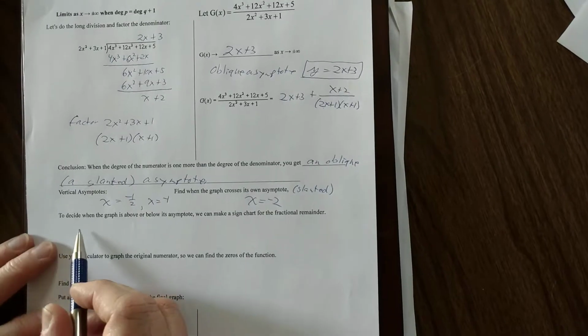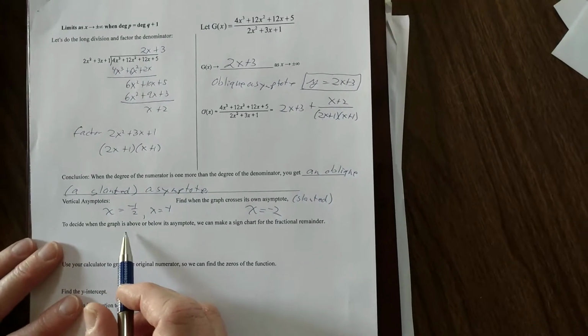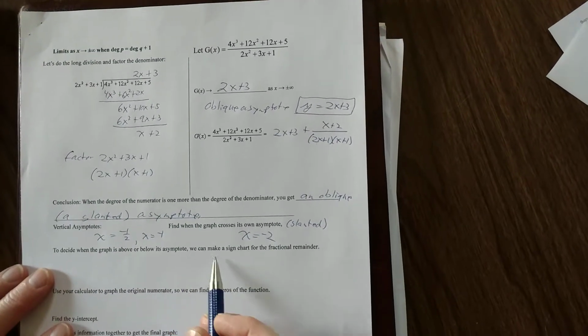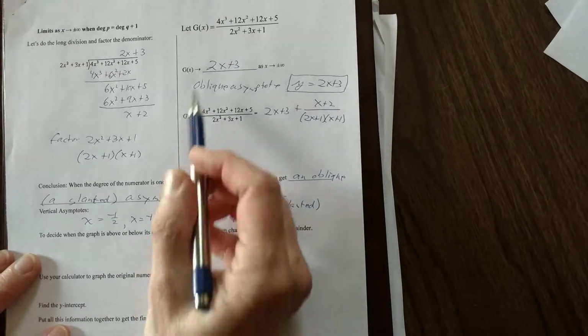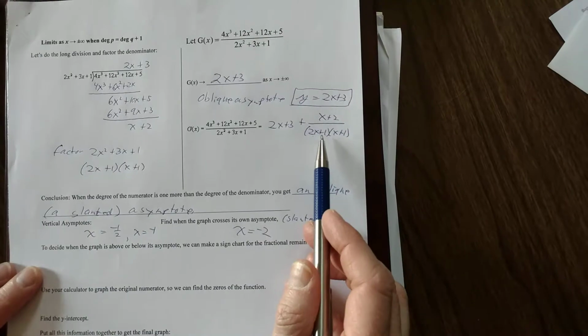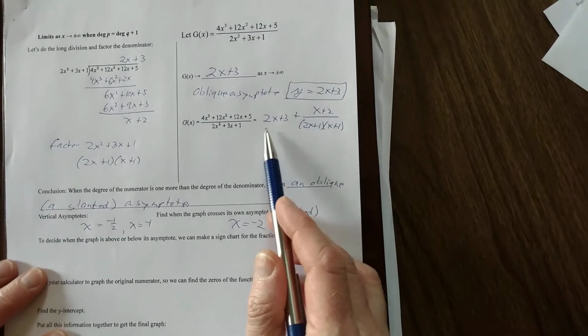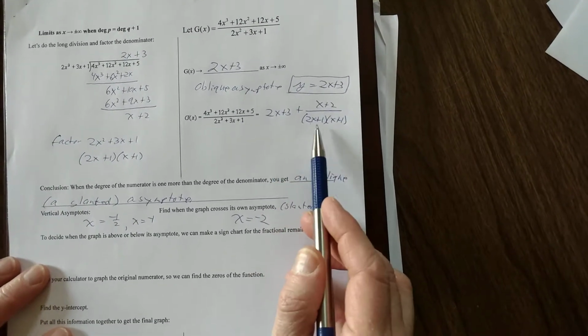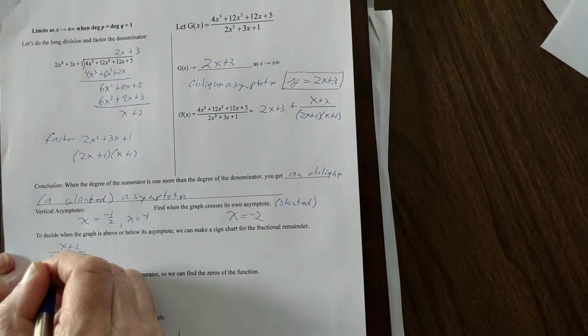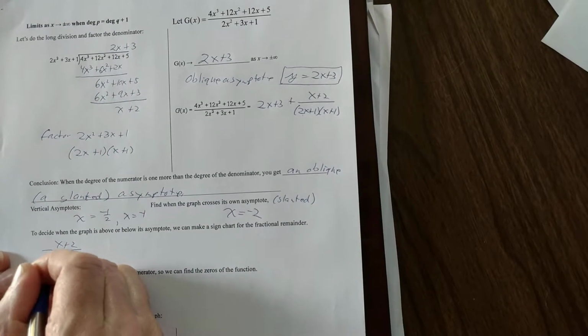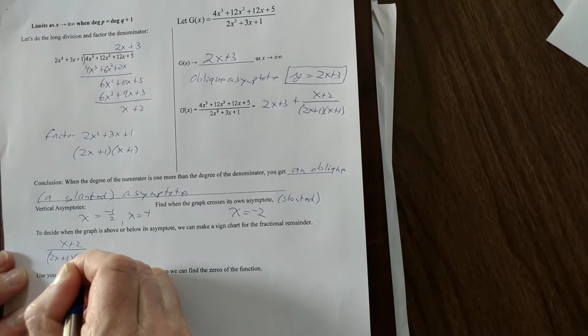All right. Now I want to figure out when this graph is above or below, not the x-axis. That would be helpful, but this would be hard to factor. So I'm going to see when it's above or below its own oblique asymptote. So I'm going to look at this remainder again, the x plus 2 over the 2x plus 1 and the x times the x plus 1.